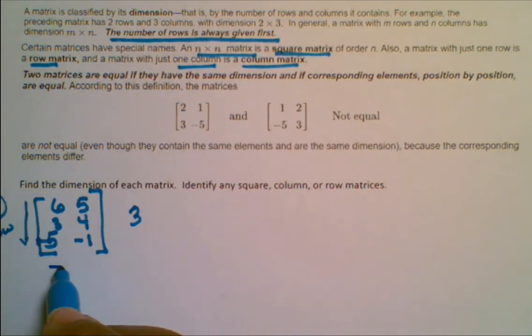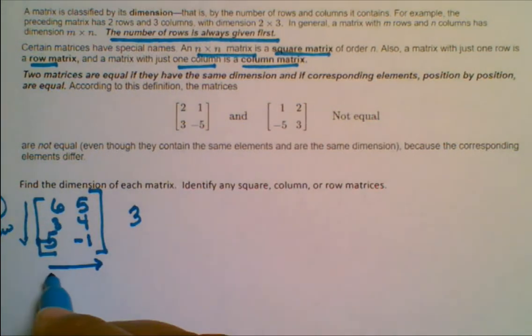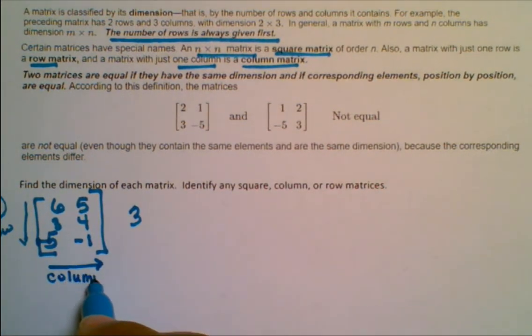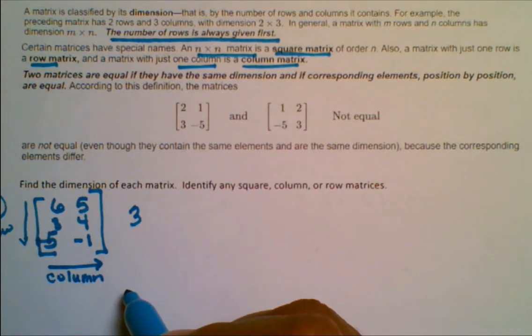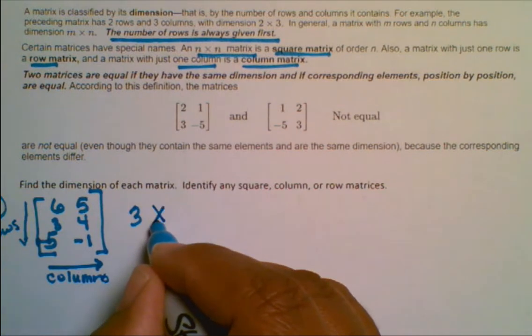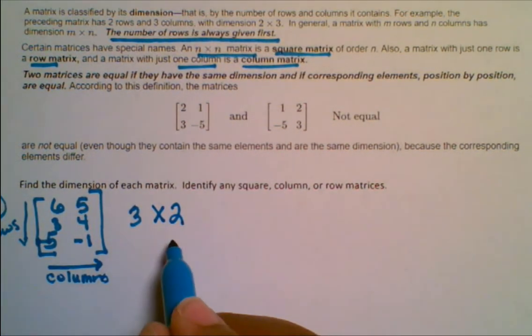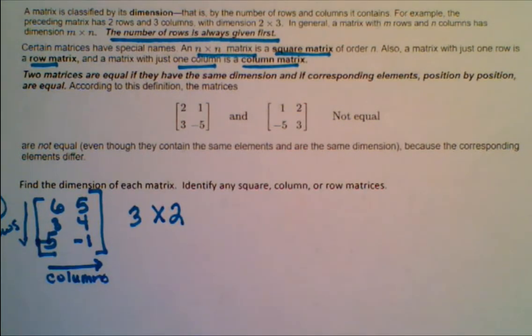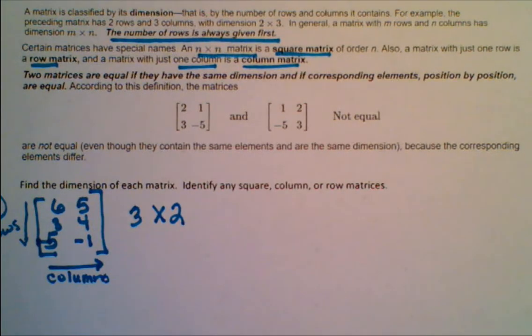A column, we read it from left to right. So then how many columns would we have? We will have 2. So this would be a 3 by 2 matrix. 3 rows, 2 columns.